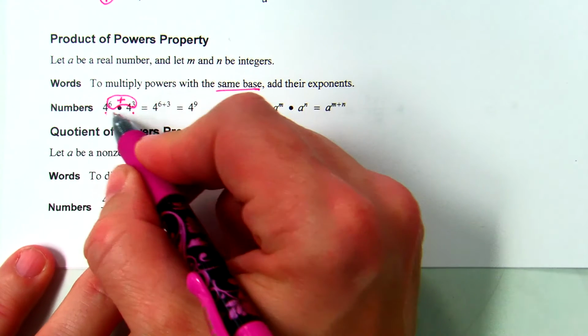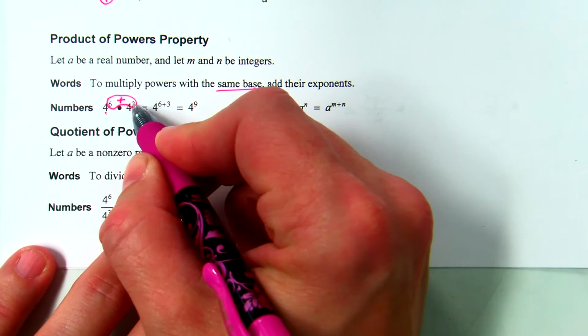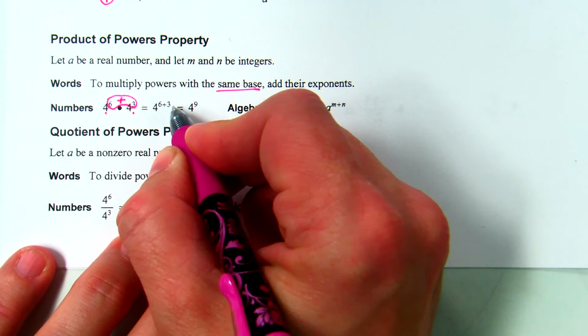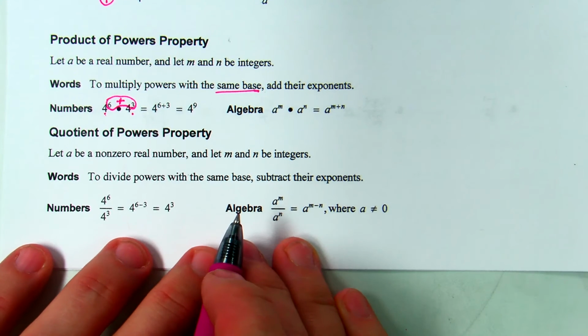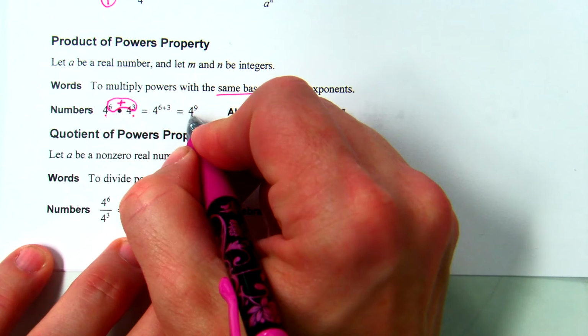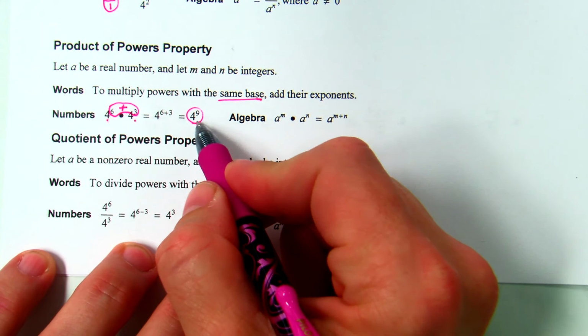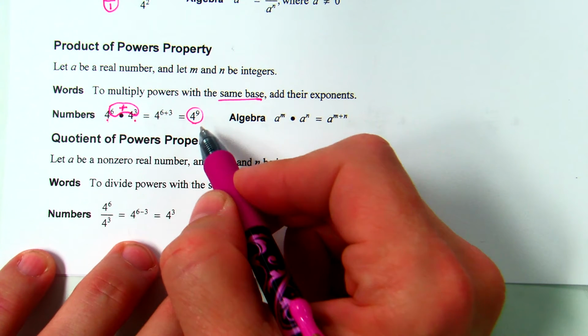So 4 to the 6 times 4 to the third is going to end up being 4 to the 6 plus 3, which is the same thing as 4 to the 9th power. So if we're multiplying and we have the same base, we can just add the powers together, combine those, and then simplify that if we needed to with a calculator.